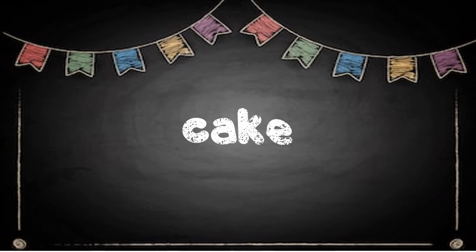Let's code the word cake. I see that cake ends in a K sound. So I need to cross out the E at the end because it is silent. And I need to put a macron over the A to remember that the A says its name.